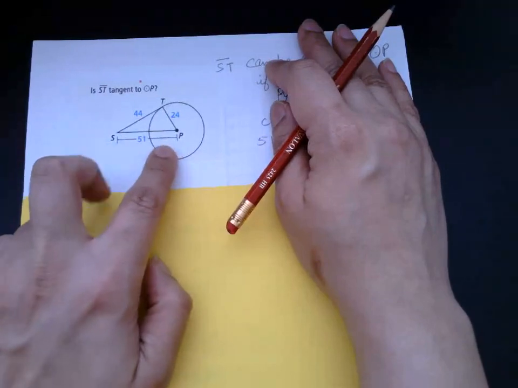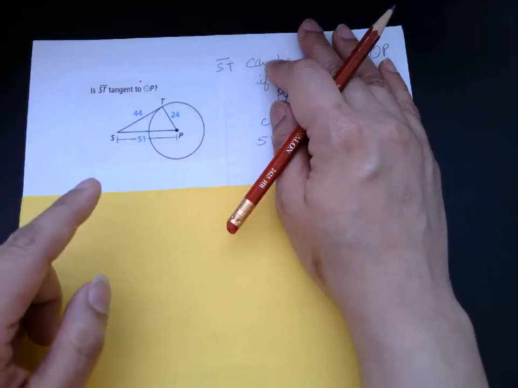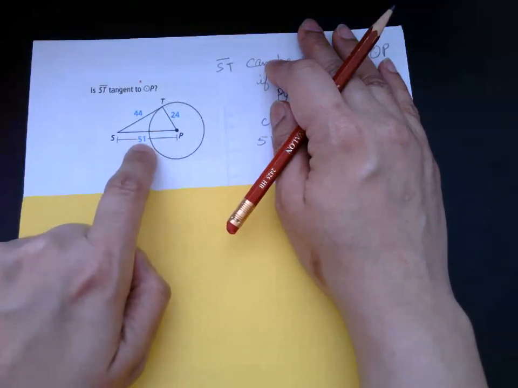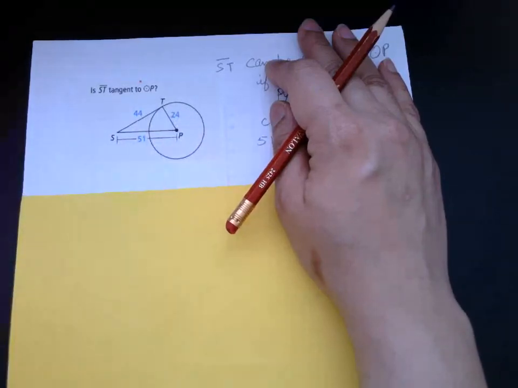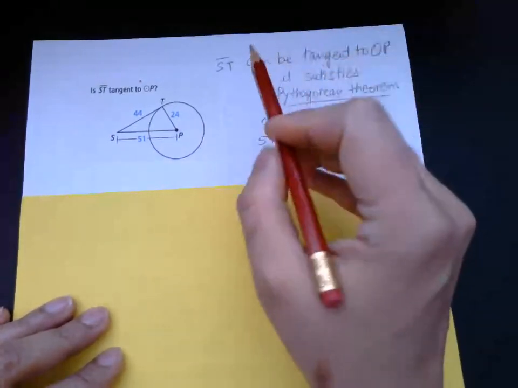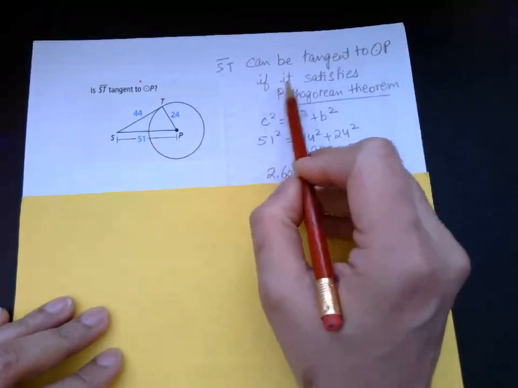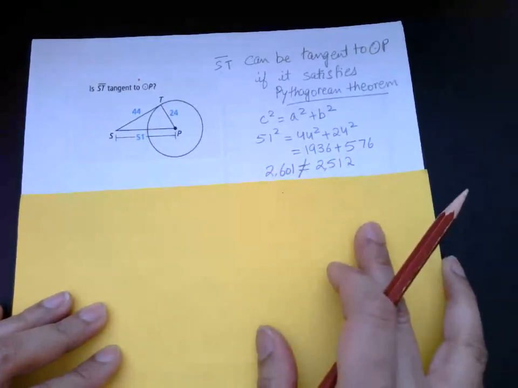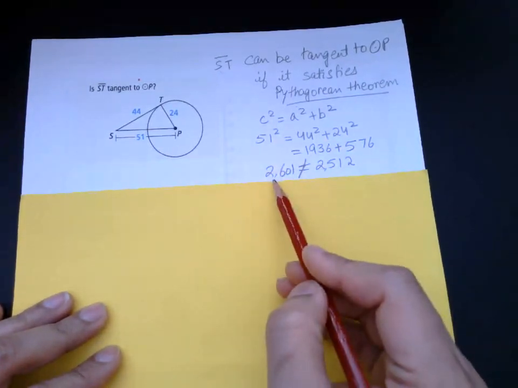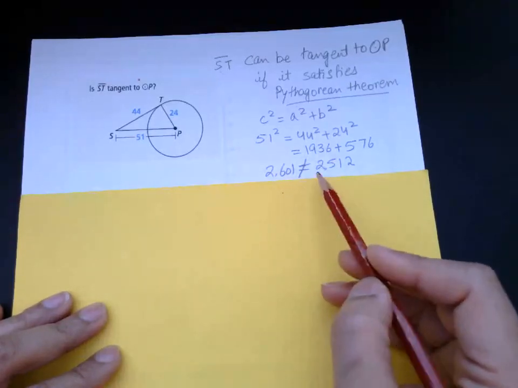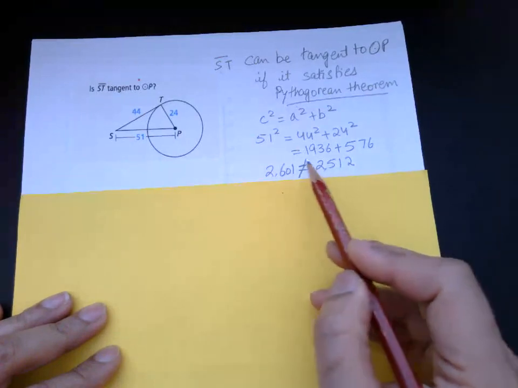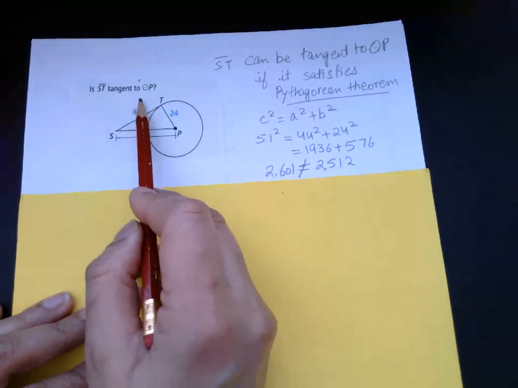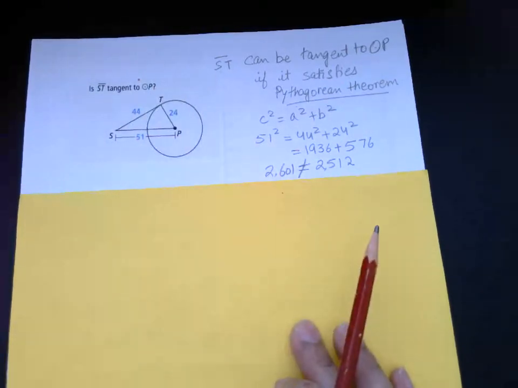As we know in Pythagorean, the longest side is always the hypotenuse. So I can say 51 is the hypotenuse, then leg 1 and leg 2. Let's apply this in the Pythagorean theorem. So ST can be tangent to circle P if it satisfies the Pythagorean theorem. When I plugged everything back, I got these values. C squared is 2601, which is not equal to 2512. Because they are not equal, you can say ST is not tangent to circle P.